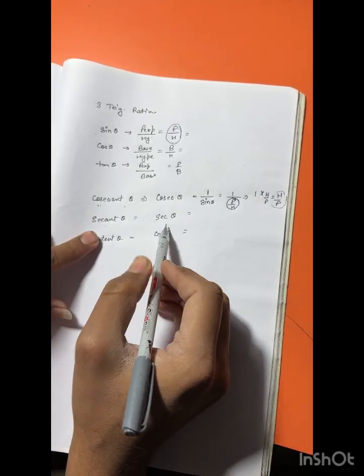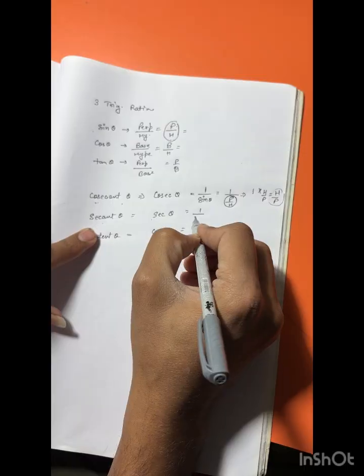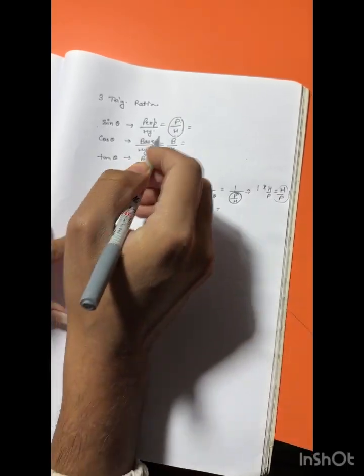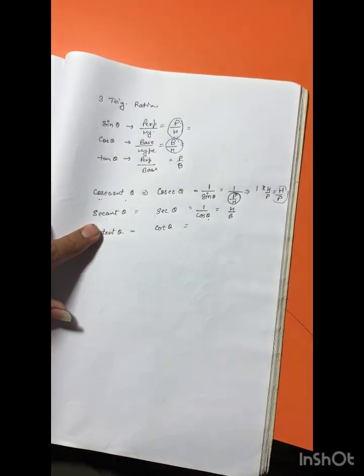Similarly, secant theta is equal to the opposite of cos theta. So we can write it as 1 upon cos theta. And cos theta's formula is b upon h. So we can write it as h upon b.